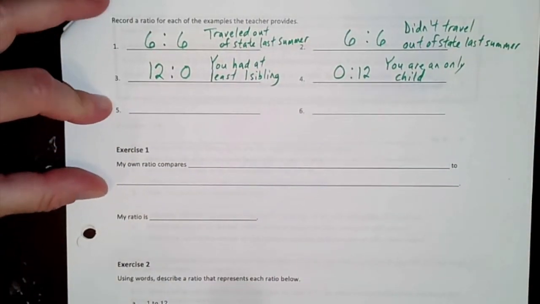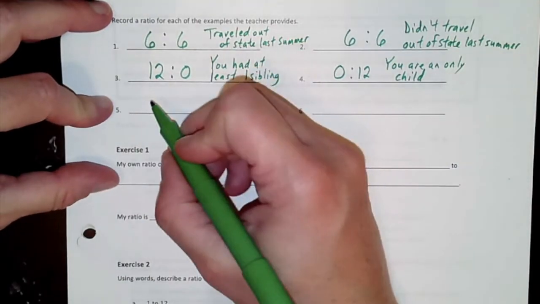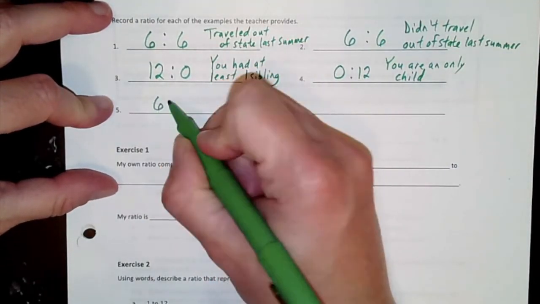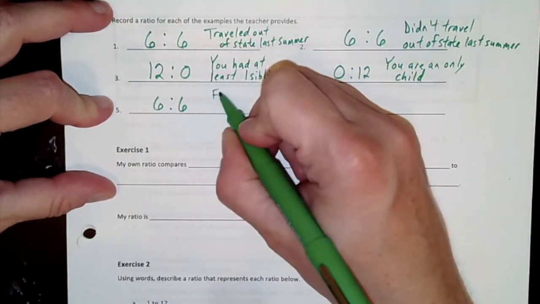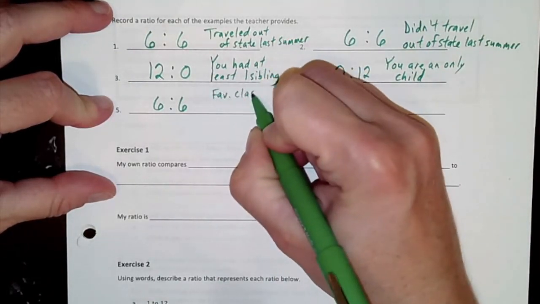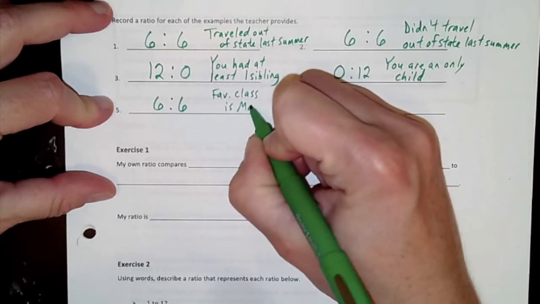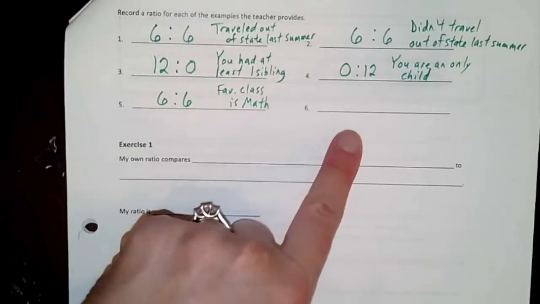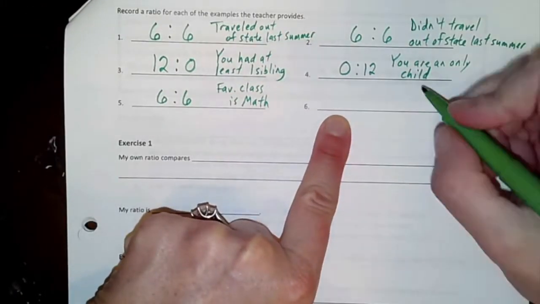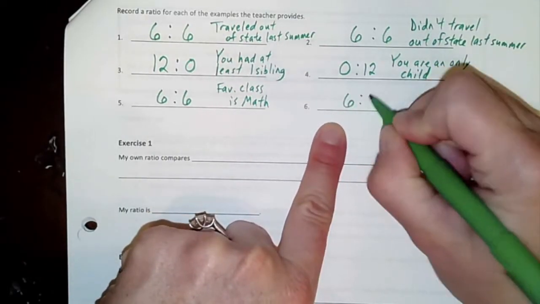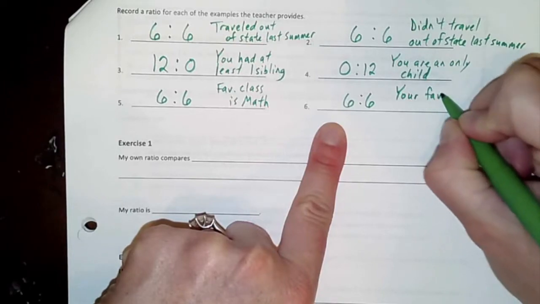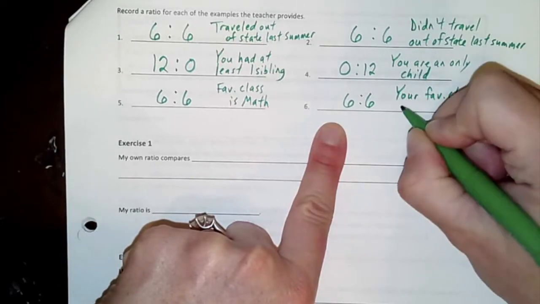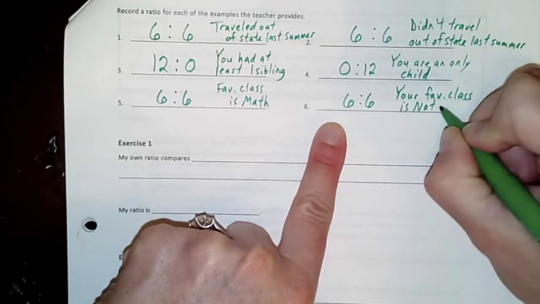Stand up if your favorite class is math. And there were 6 that stood up and 6 that were seated. So 6 to 6 ratio for favorite class is math. So then what would our ratio be if your favorite class is not math? It would also be 6 to 6 for your favorite class is not math.